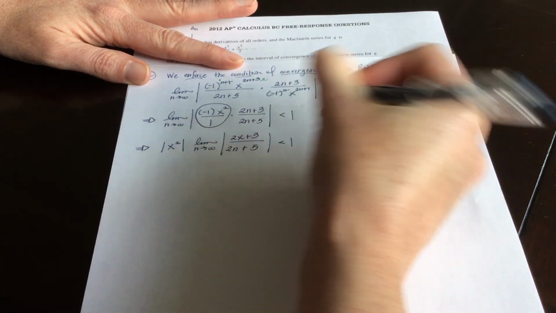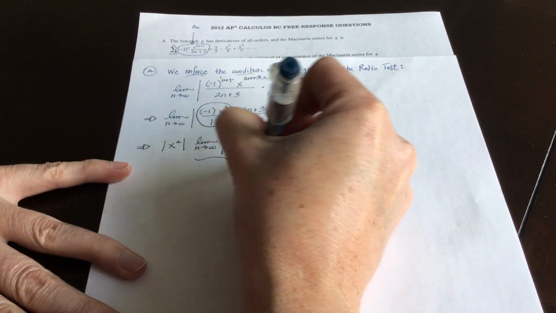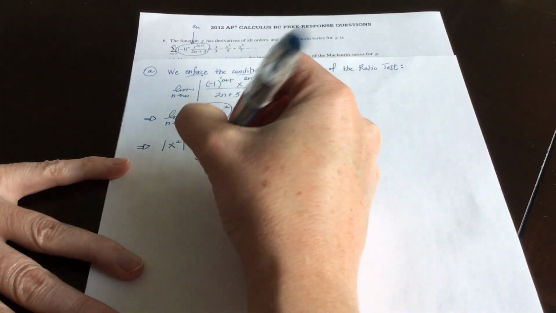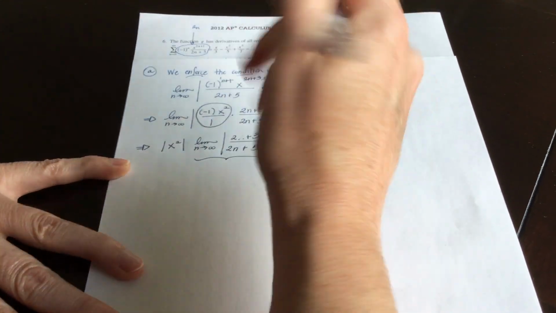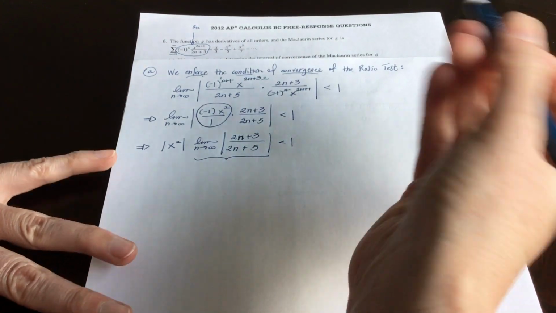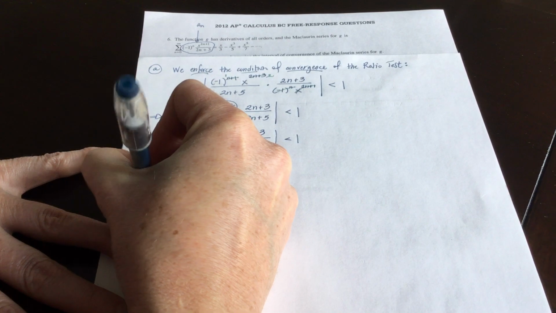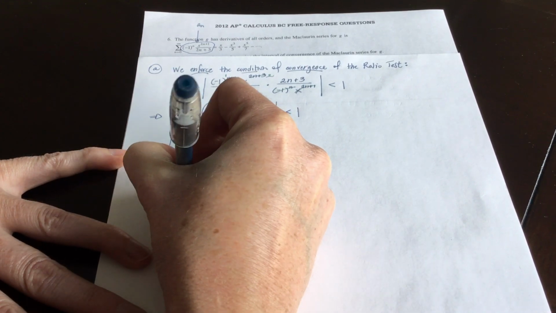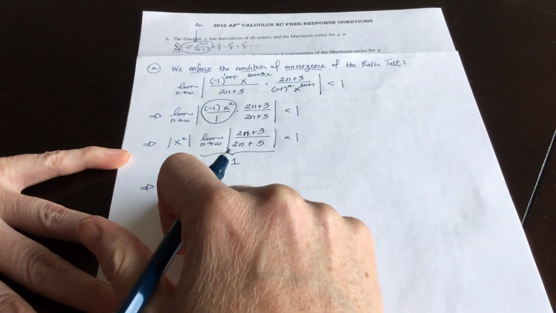And we're looking for this to be less than 1. Okay, now let's evaluate this limit. I hope you agree that value would be 1. Remember, write the right thing. You could use horizontal asymptote rules from way back in Algebra 2 if you want, but the value of that would be 1. So we would be left with looking for the absolute value of x squared to be less than 1.